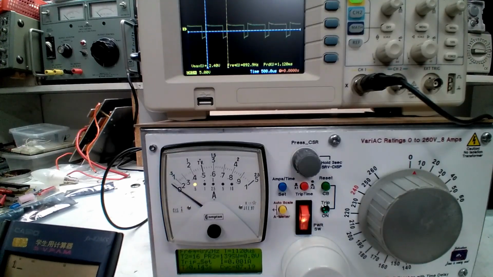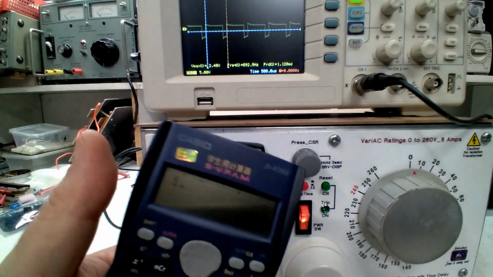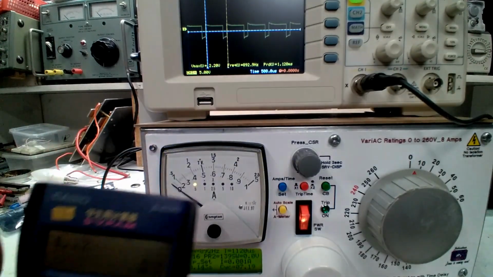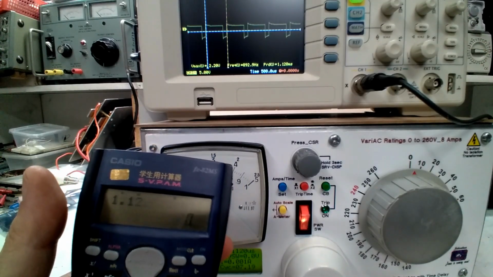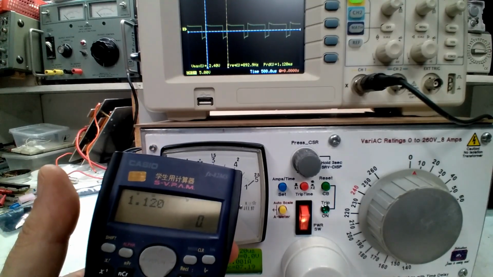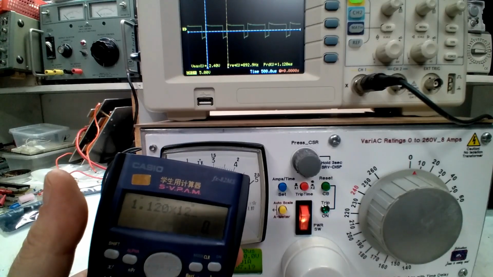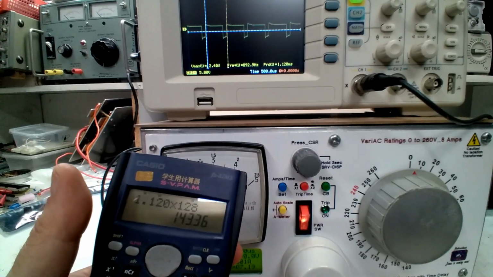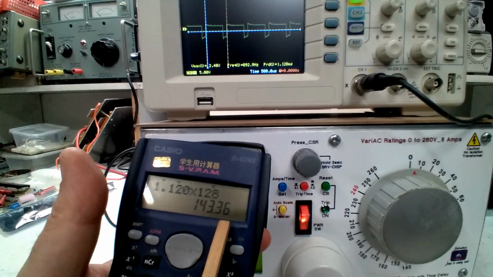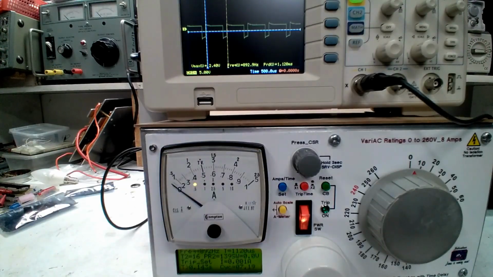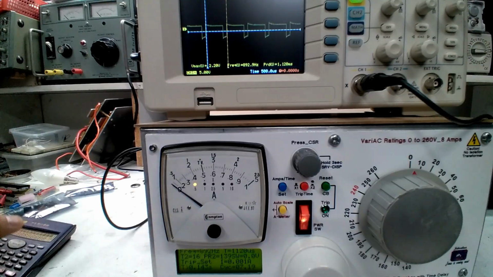So we'll do, sorry, start again, 1.120 milliseconds times 128 equals 143.36 milliseconds. And what does my display say? 0.143 seconds, 143 milliseconds. Okay, so you can see that that corresponds to that.